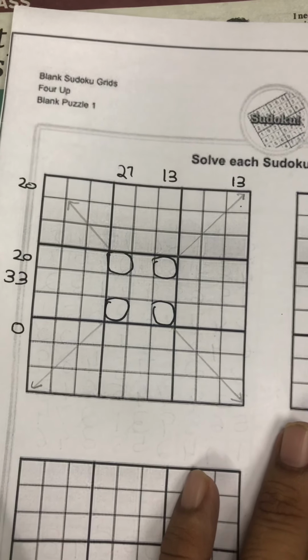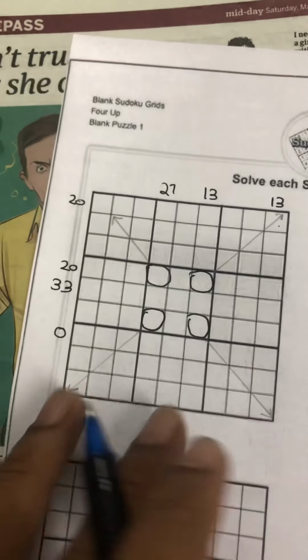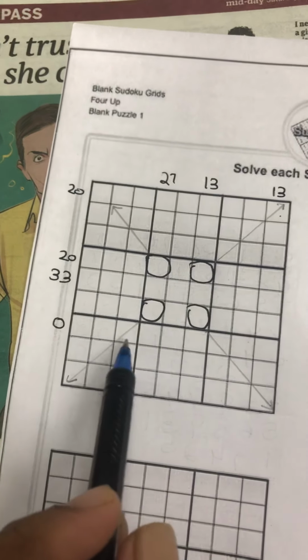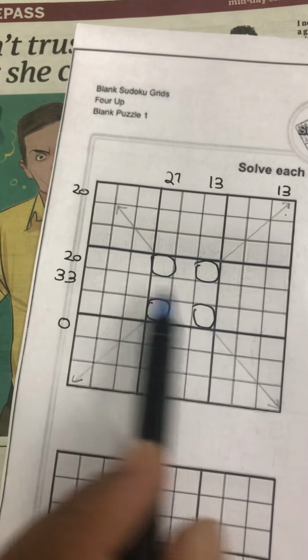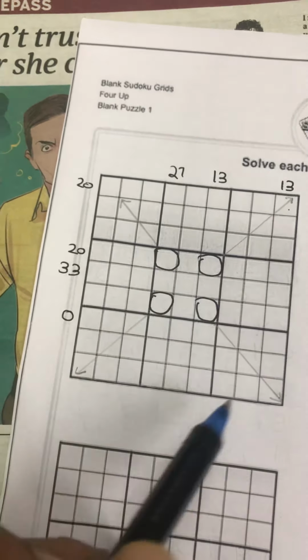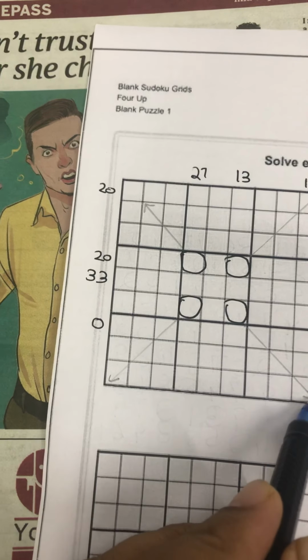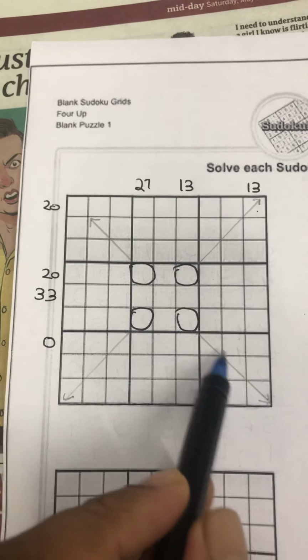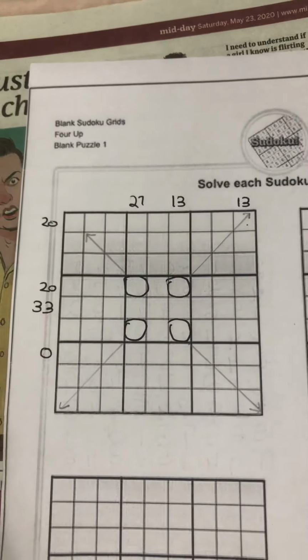how to do sandwich or arrow Sudokus. Now in this sandwich Sudoku, as I said, the 0 would be between 1 and 9, there would be no space. 33 would be the sum of the digits between 1 and 9. Likewise 20, 27, 13, 13, 20. And these arrows, at the tip of the arrow, the number is the minimum, the least, and it keeps on increasing. So let's see how to go about it.